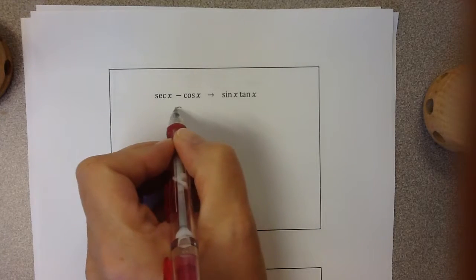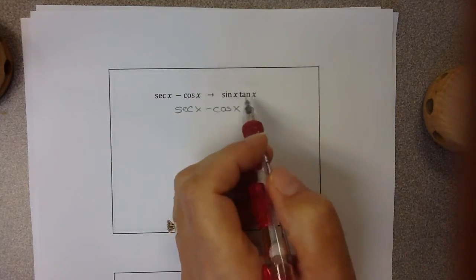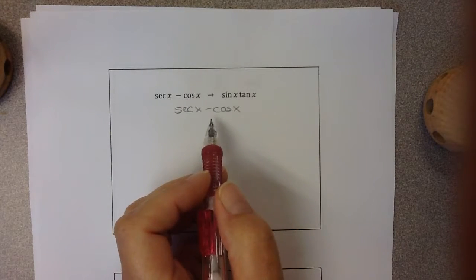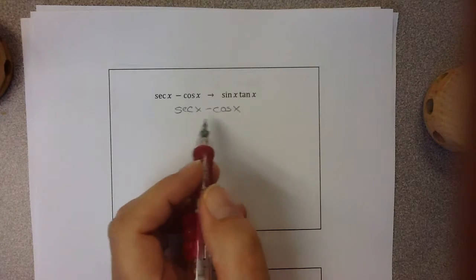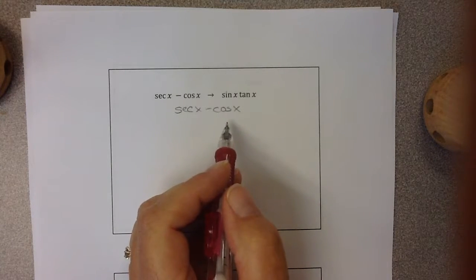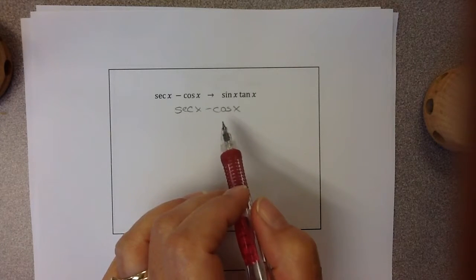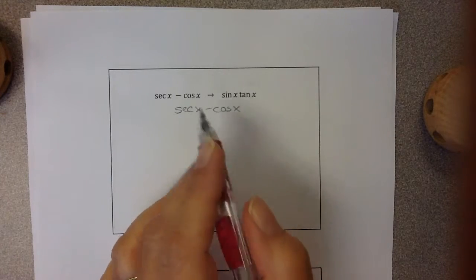So we're going to start with the left side, secant x minus cosine x, and we have to magically make those 2 terms condense down into a single term with a sine and a tangent in them. So there's nothing real obvious that pops out at first. So what I might want to do is use a strategy where I just need to subtract 2 terms. And the only way I can subtract 2 terms is if I have like terms. And the only way to get like terms is to make these into fractions with a common denominator. So it's a good trick that works for lots of trig expressions.